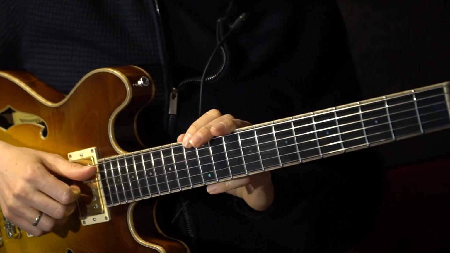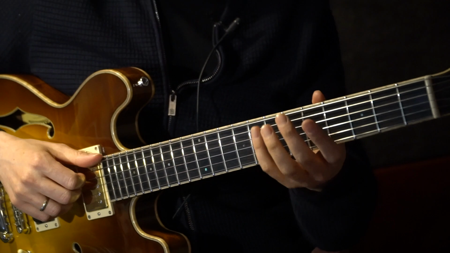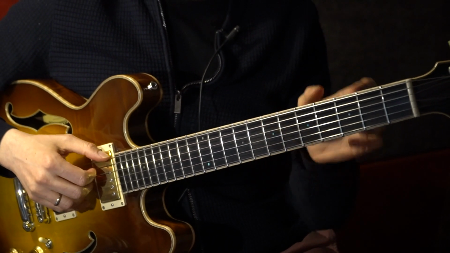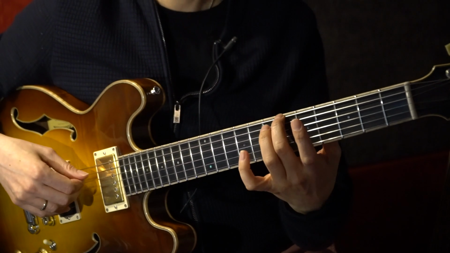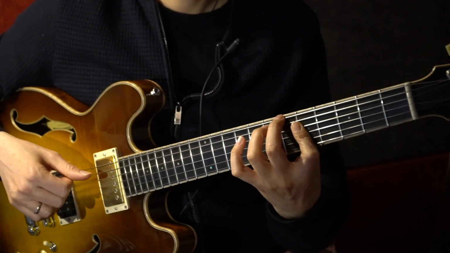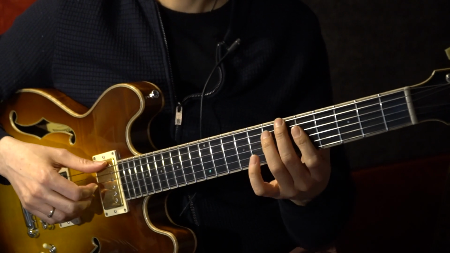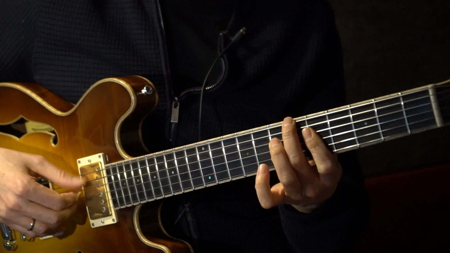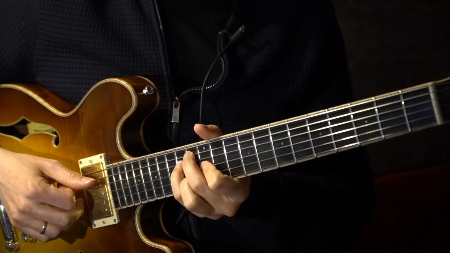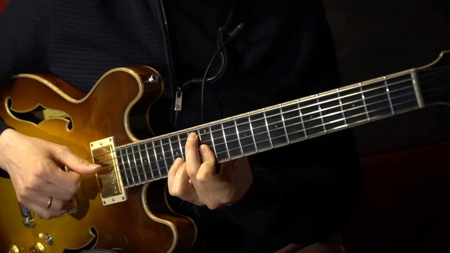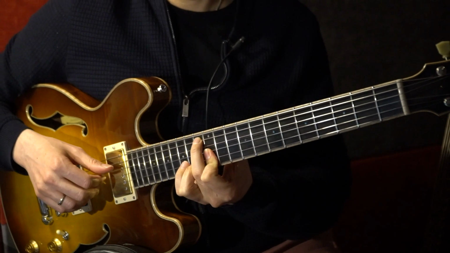3rd inversion. So we're going to have the B flat in the bass, and like we said, if the 7th is in the bass, what remains is the triad. So the 7th and the triad. That's drop 2, drop 3, drop 2, drop 3, beautiful sound.